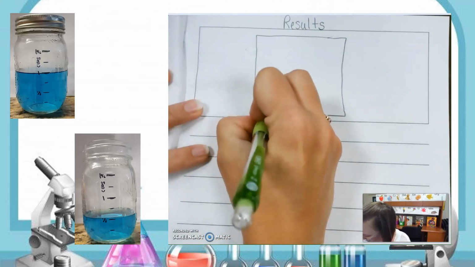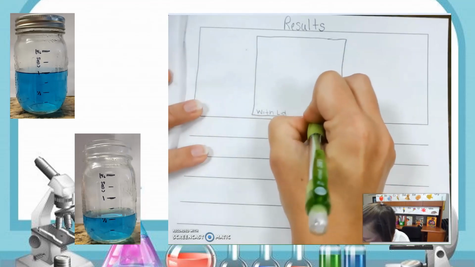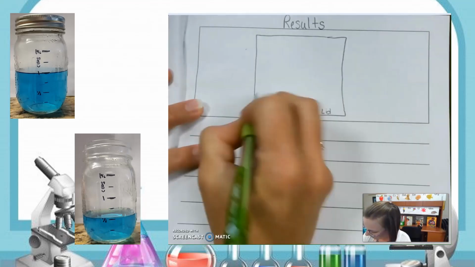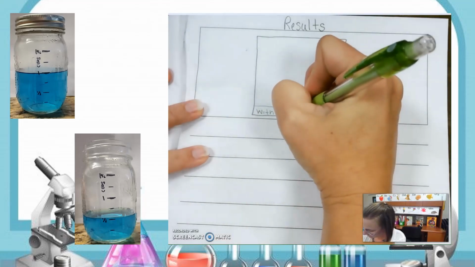With lid, and I'm going to write no lid because I think I have more room for that. I'm going to separate that from my box, and then I'm going to draw a line between the 2, like that.